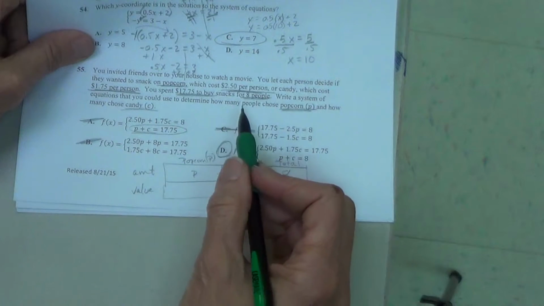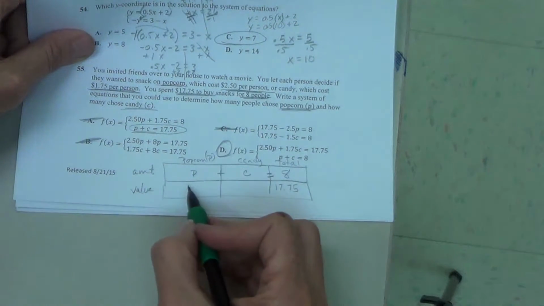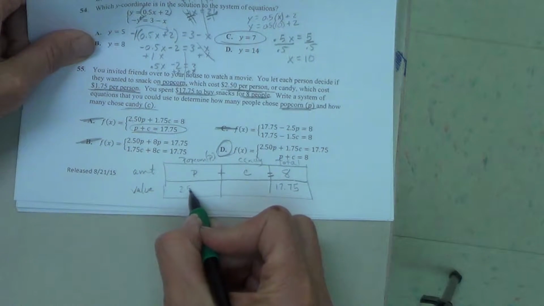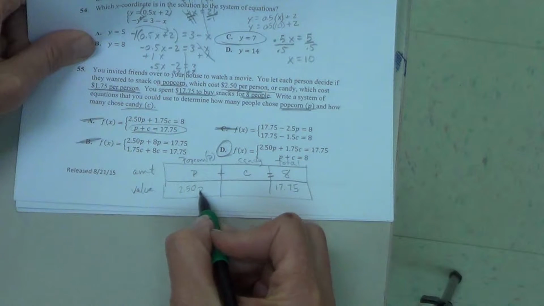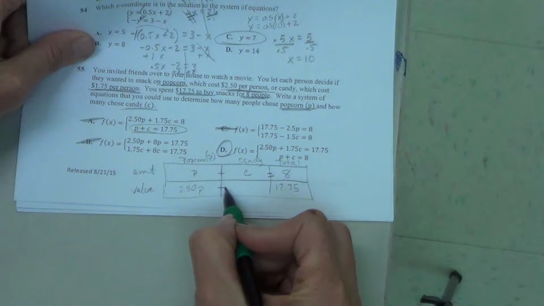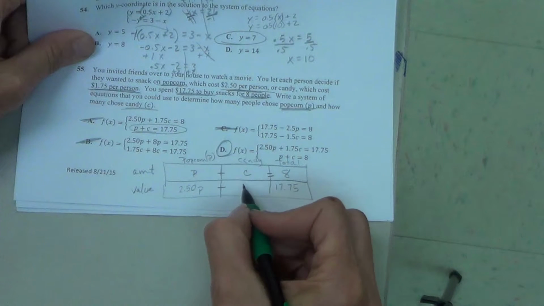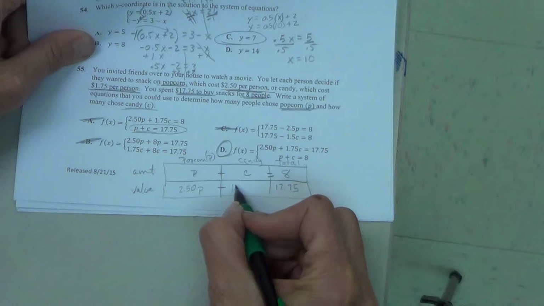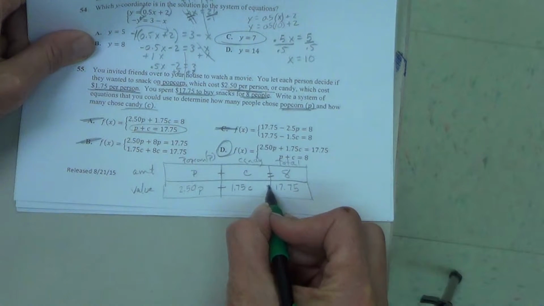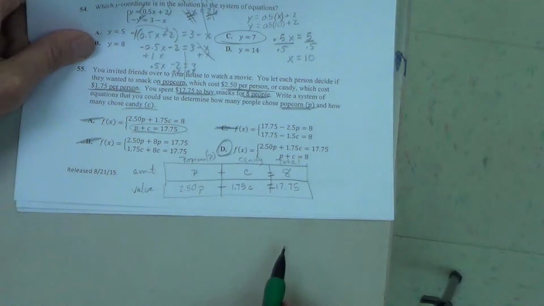If you wanted to make sure that it's right, popcorn's $2.50 per person. So you would be taking the number of people that ate popcorn multiplying by $2.50. People eating candy costs $1.75, so $1.75 times C. And there's your other equation.